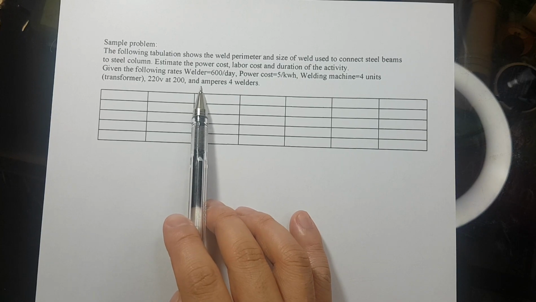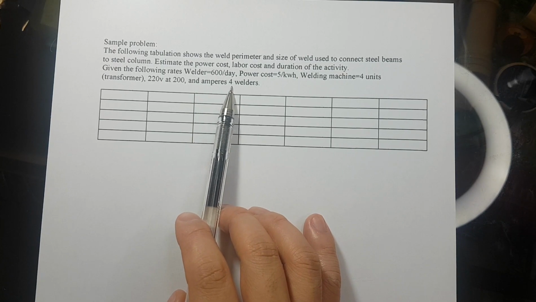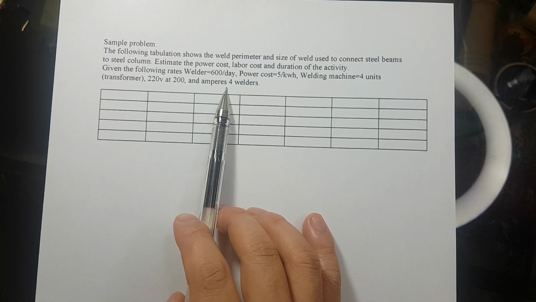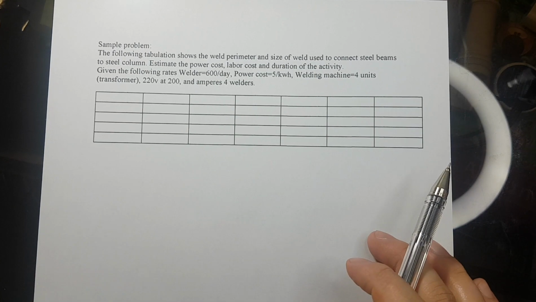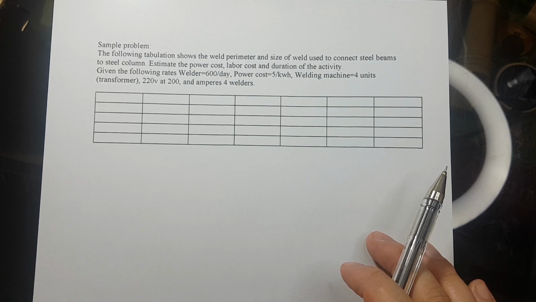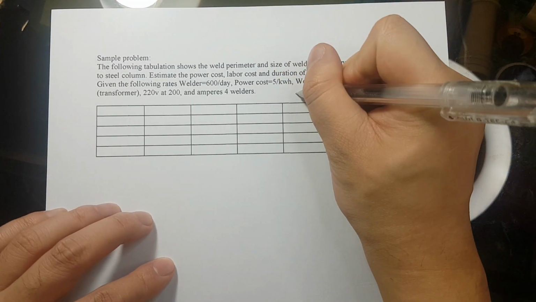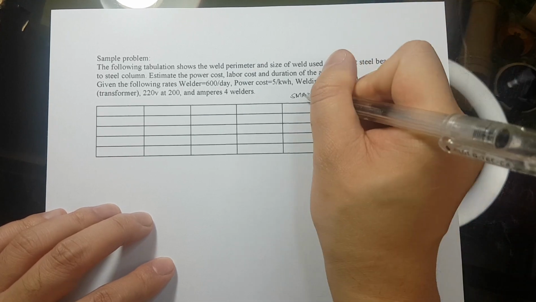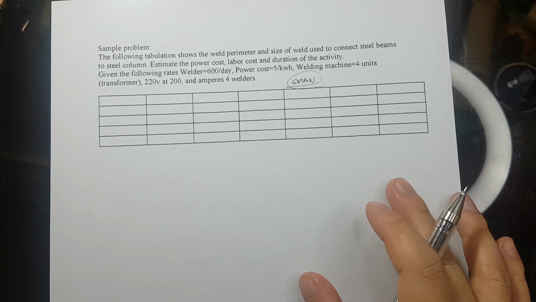So the first thing that we need to do is to determine kung ano ba yung total weight na gagamitin natin na stick for welding. And since hindi siya sinabi, we are going to assume that it is SMAW, since this is the common type of welding.